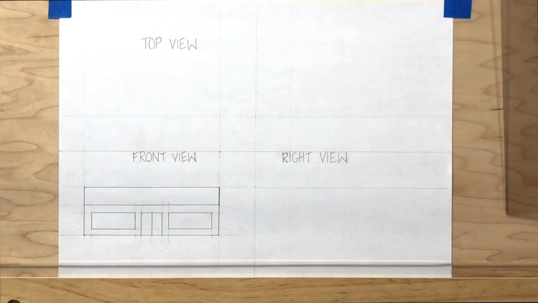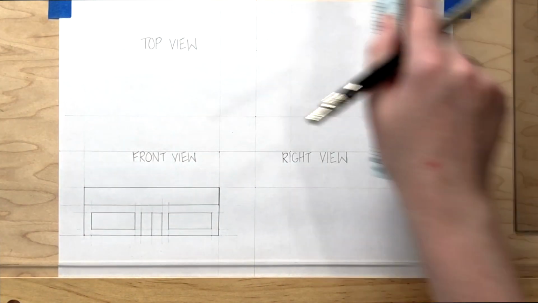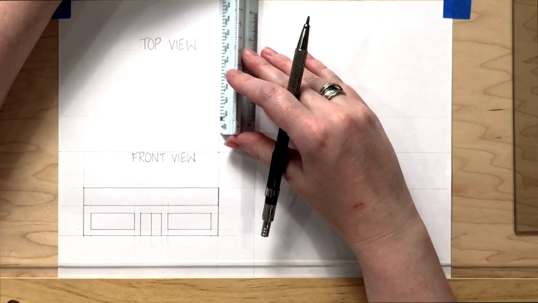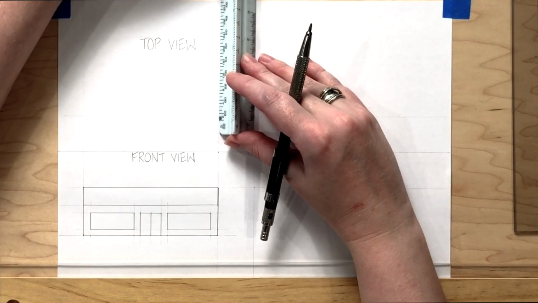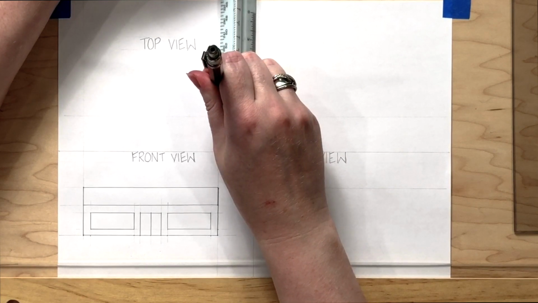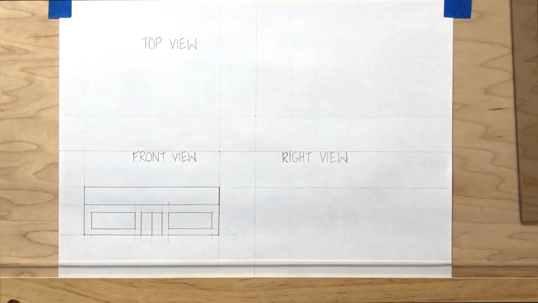The total width of the roof is 8 feet. Using your scale ruler, mark the width on the right borderline. Use your T-square to draw a light horizontal line from this point.